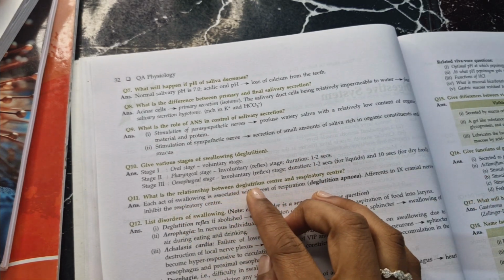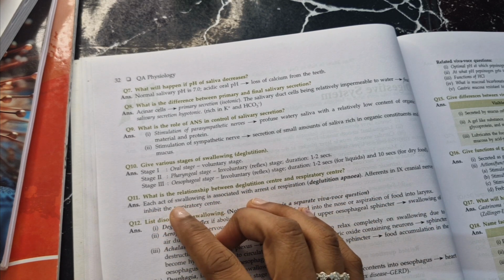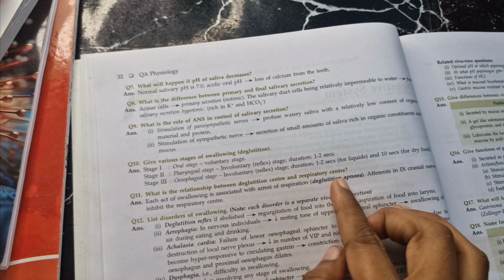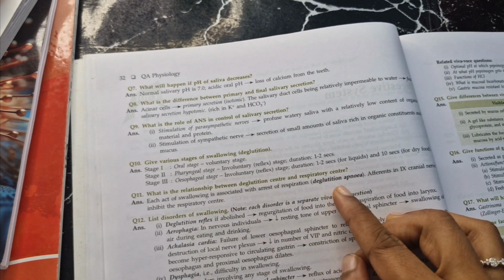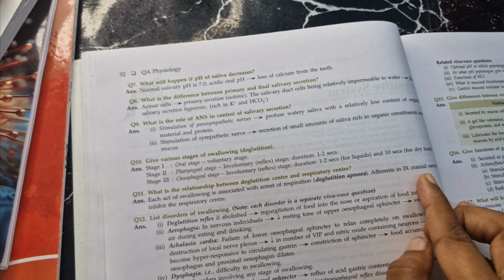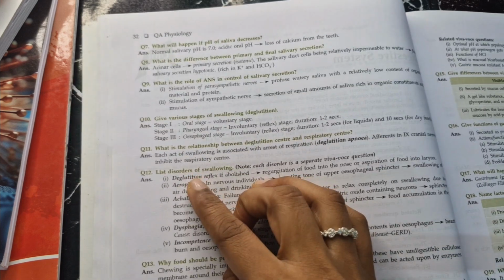What is the relationship between the deglutition center and the respiratory center? Each act of swallowing is associated with arrest of respiration, which is called deglutition apnea. Afferents in the ninth cranial nerve, the glossopharyngeal nerve, inhibit the respiratory center.